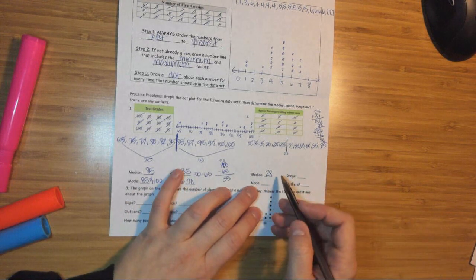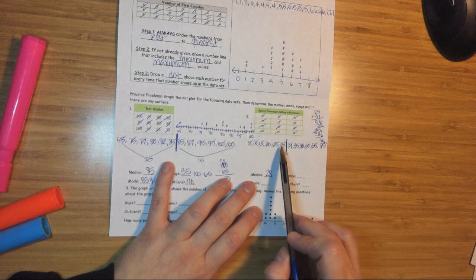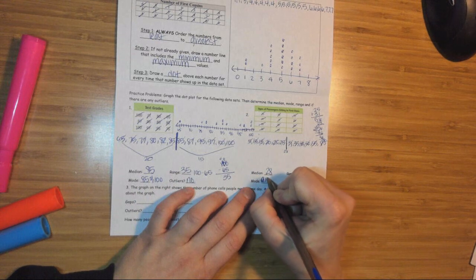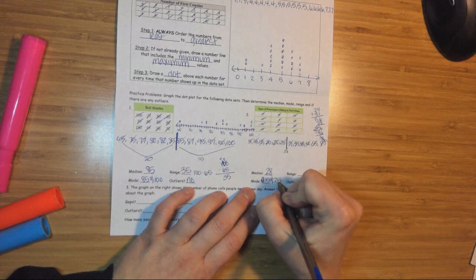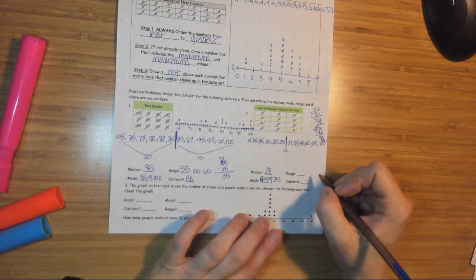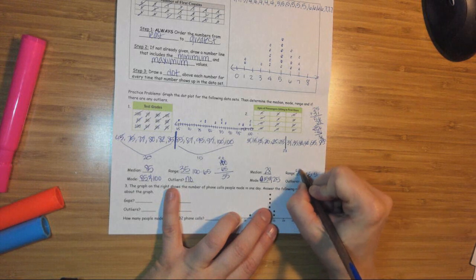Okay, my mode is the one that occurs the most. So if I'm looking through here, I have 2 15s, 2 25s, and it looks like that's it. So my mode's going to be 15 and 25. Remember, you can have more than one mode, or you can have no mode at all. Your range is your highest minus your lowest, so that's going to be 55 minus 5, which is 50.